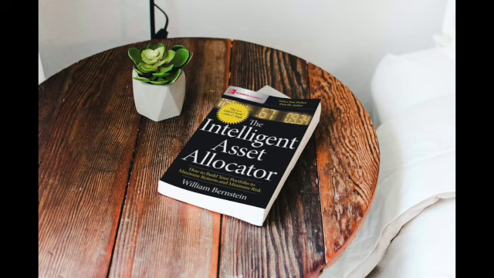Point 5 in The Intelligent Asset Allocator by William Bernstein is all about the importance of having a long-term investment perspective. While investing can be exciting and even addictive, it's important to remember that successful investing requires patience and discipline. One of the biggest mistakes investors make is trying to time the market.